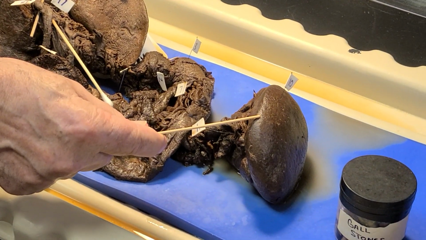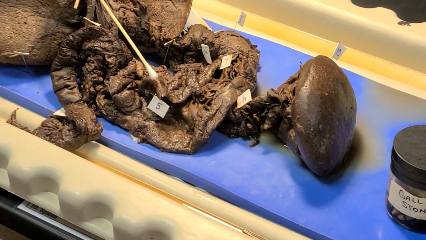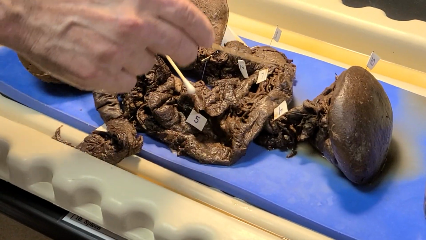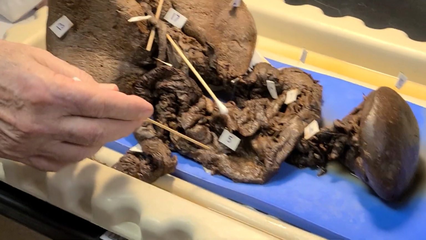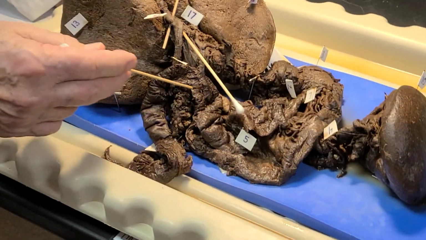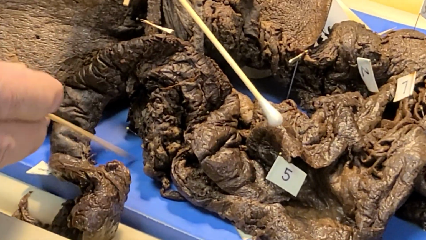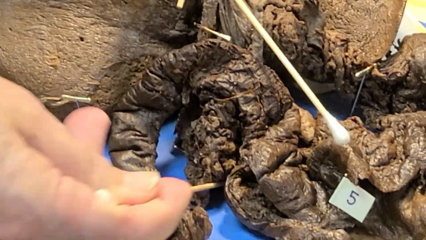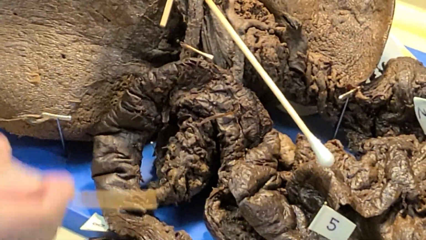Spleen. That's all I do on this. We do a separate stomach specimen, so I don't do stomach on this. Here's the duodenum. Here's a piece of that pancreas. Somebody asked me, where's the pancreas on this thing before? There it is.